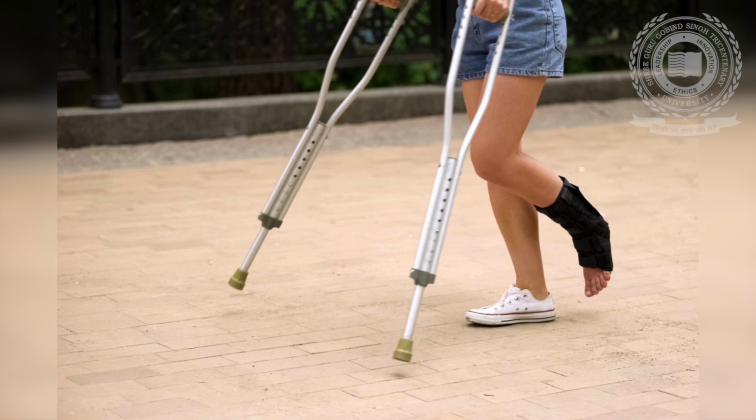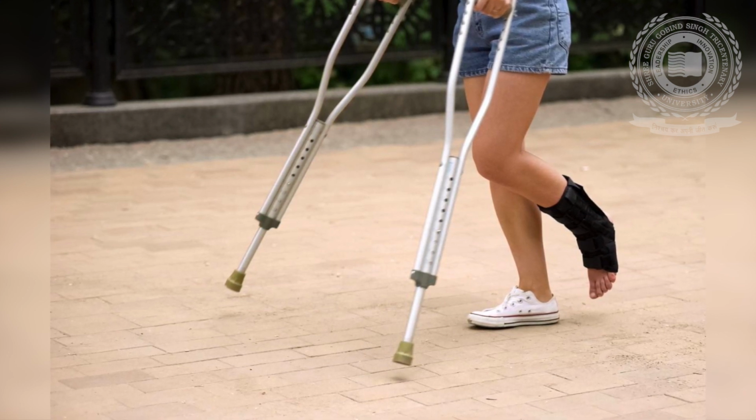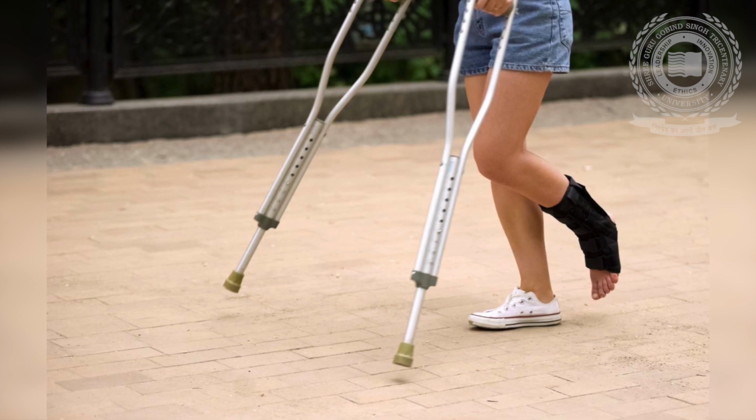During rest, we can use the crutch to promote ambulation without any gait deviation.